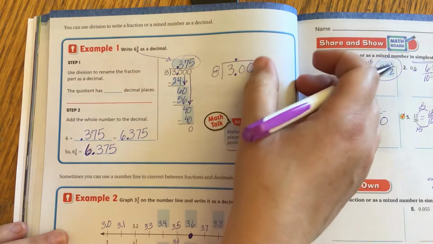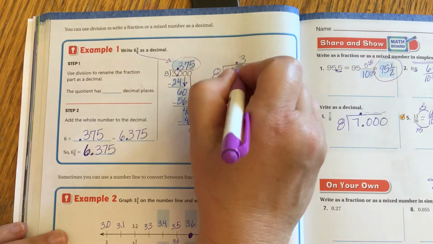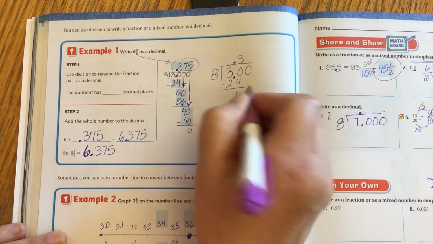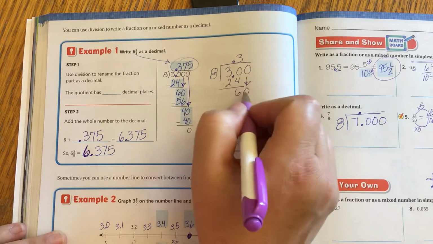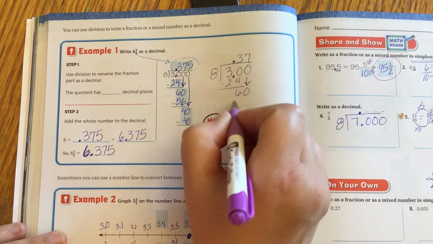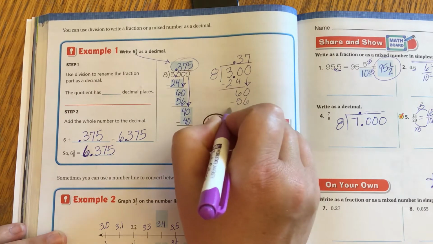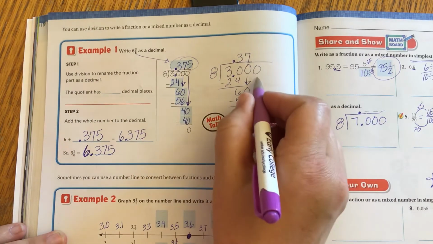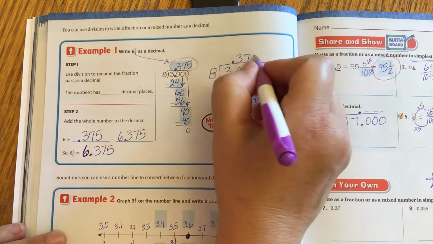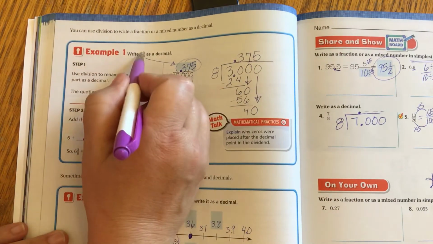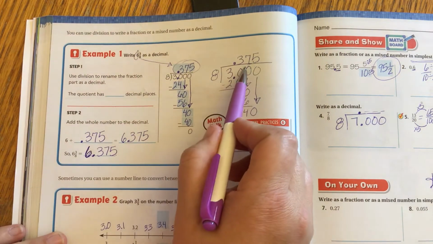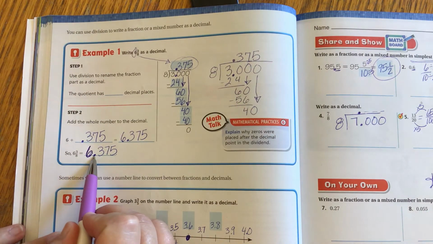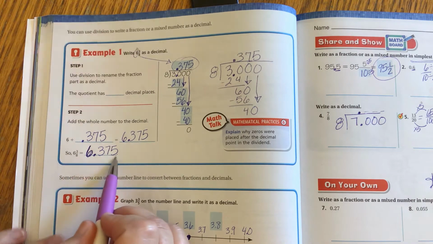8 goes into 30 3 times. We have 24. Bring down my 0. 8 goes into 60 7 times. 56. And then I am going to need another 0. Make my bracket a little bit longer. Bring down my last 0. 8 goes into 40 5 times. So 6 is our whole number. 3/8 is the same as 0.375. So I have 6, and the 3/8 is 0.375.